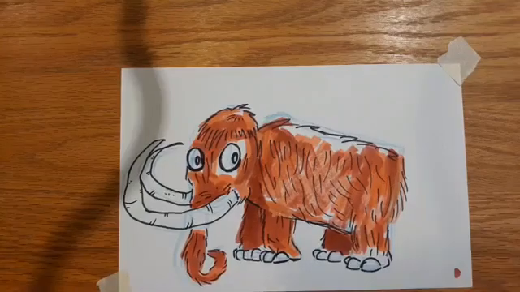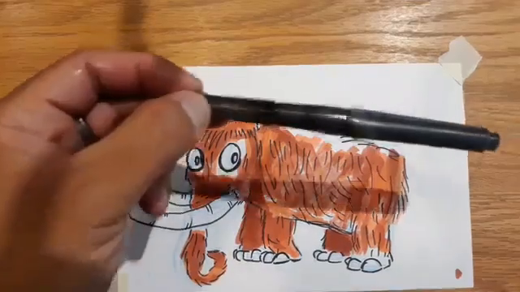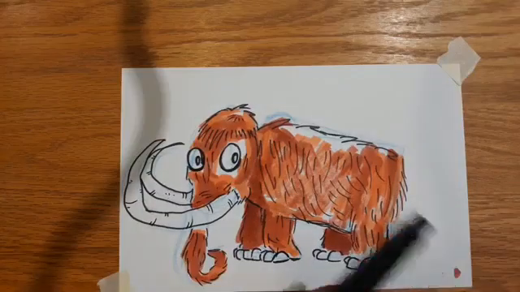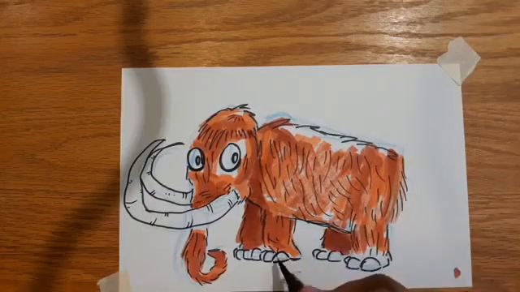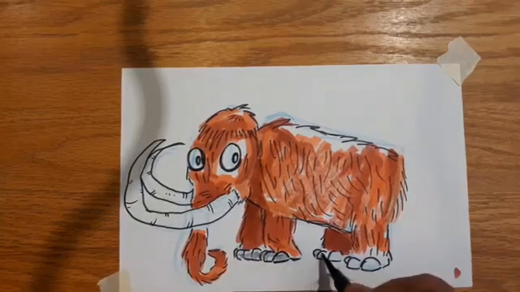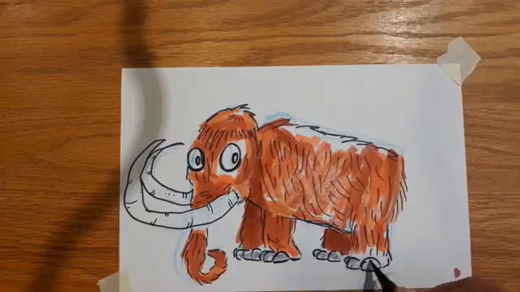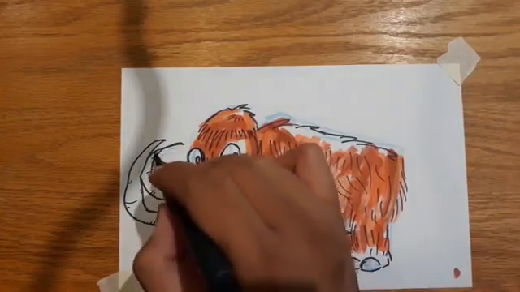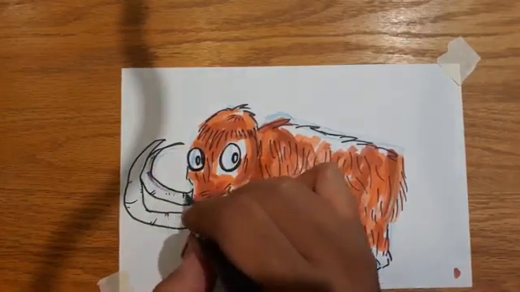And then we're going to want to add a little bit of color on those toes. So once again, ye old ink wash. There you go. You can even do it with this.